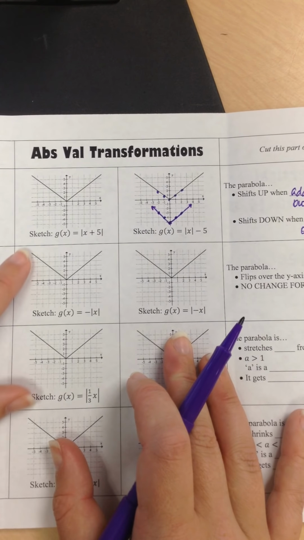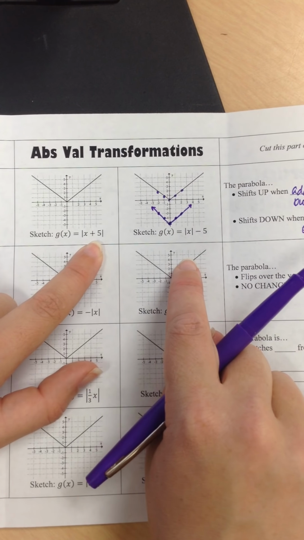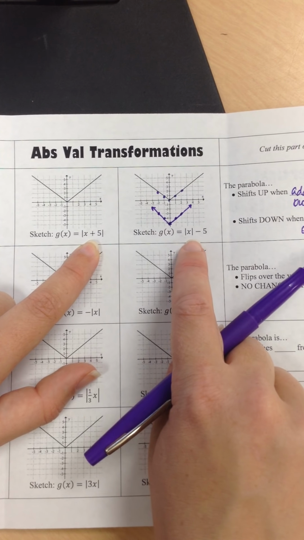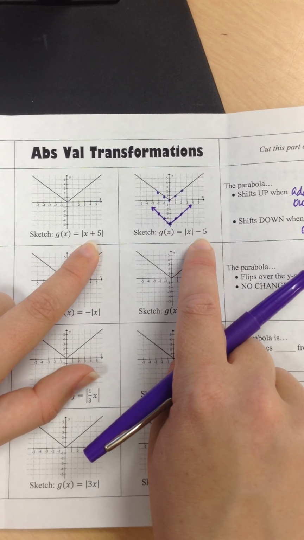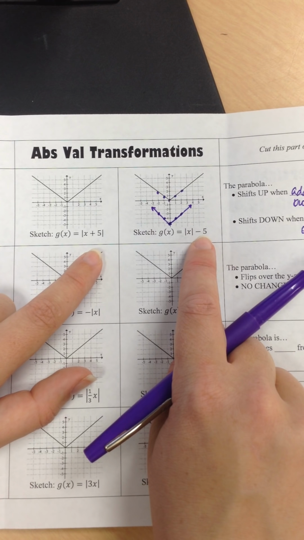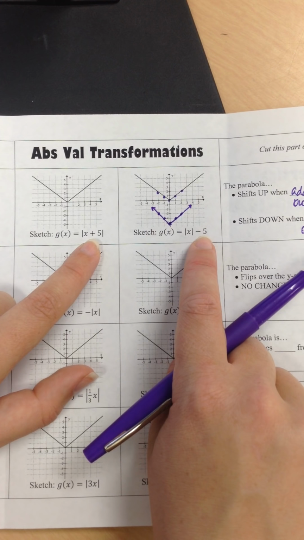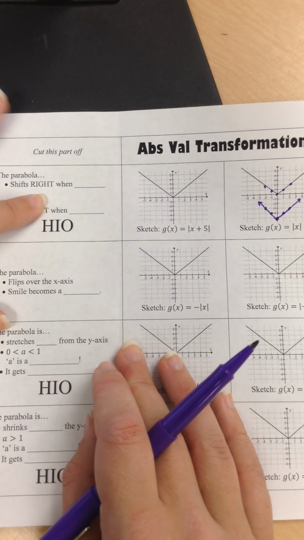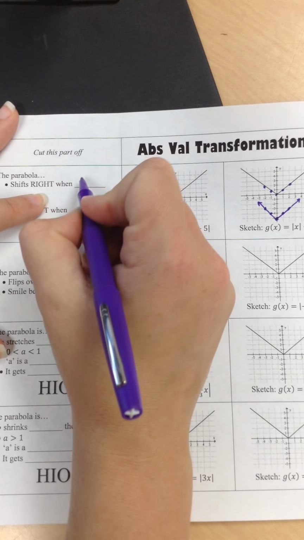Now, in contrast, if I put that positive 5 or I put the 5 inside the absolute value bars, now we're talking about going left and right. So again, if we have a number that's being added or subtracted on the outside, it's going up and down. If it is added or subtracted on the inside, it is moving left or right. This one is a little bit backwards. It will actually be moving right when you subtract.